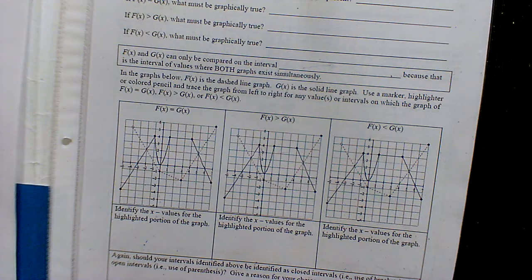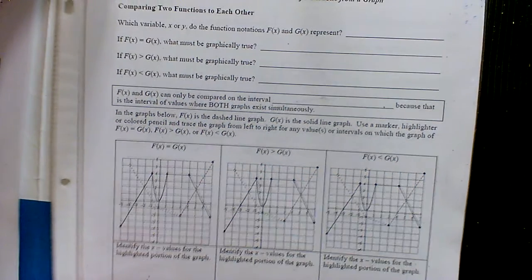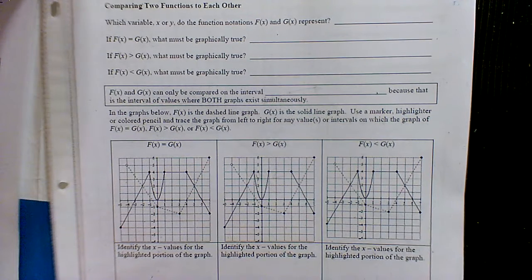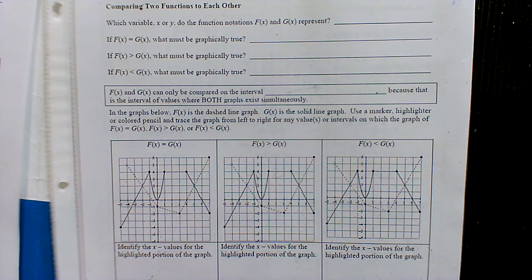All right, so we're on page 51. Notice how, if you look on page 51, the format looks very similar to what we were doing last week, where we have three of the same graphs. We're just looking at something different each time. And on Friday, we were specifically looking at where we are increasing, decreasing, and constant.